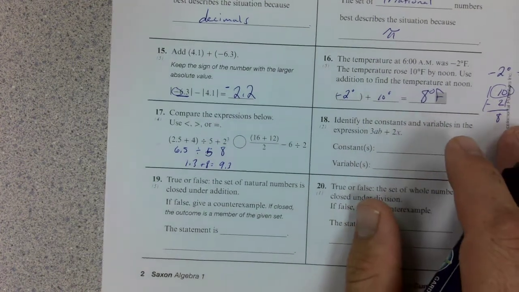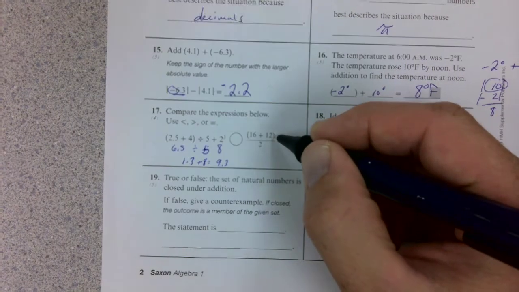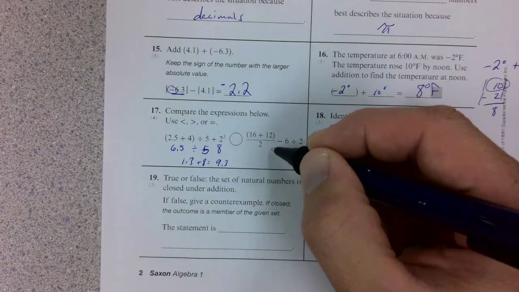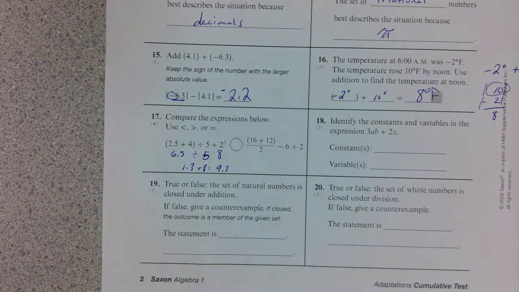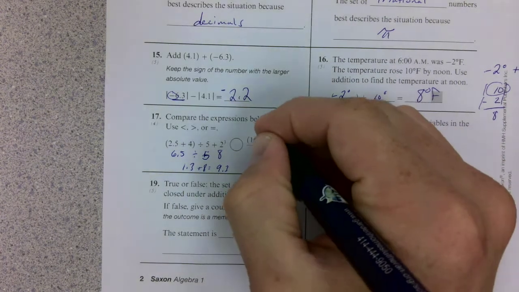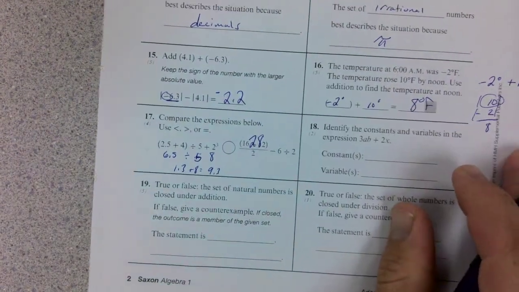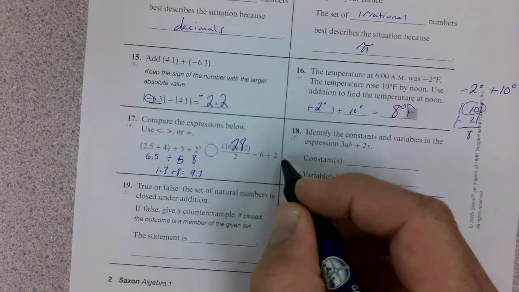On the right-hand side, we would separate our symbols of inclusion and say that the first thing we're going to do is the parentheses on the numerator of this fraction bar, then we'll combine and do our division here. 16 plus 12 gives me 28. And now I have 28 divided by 2 minus 6 divided by 2.